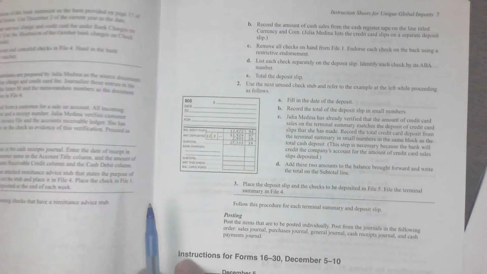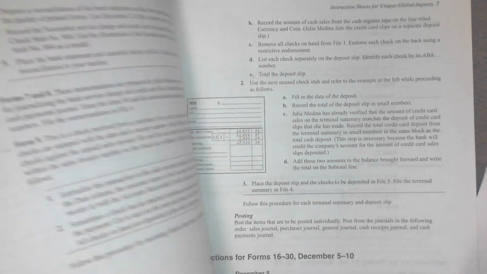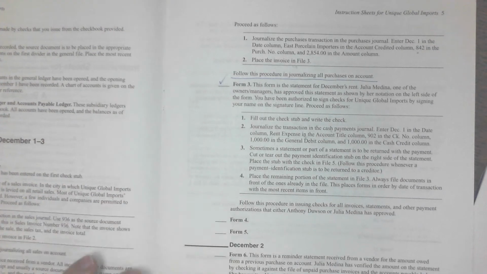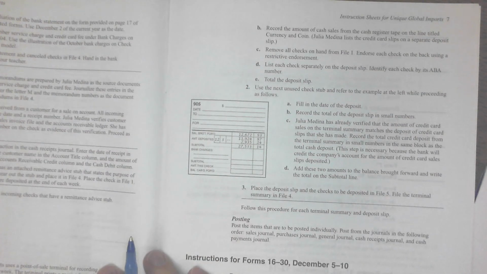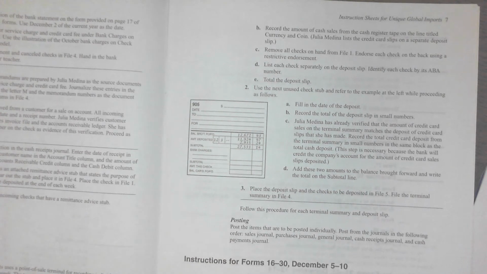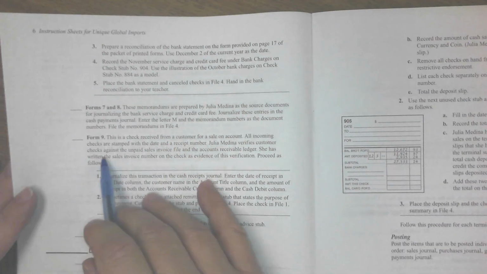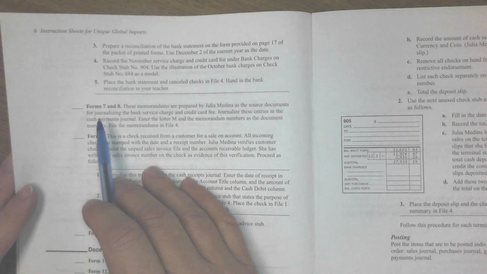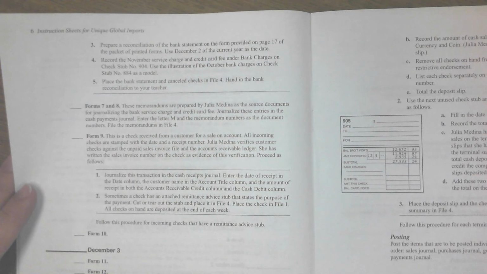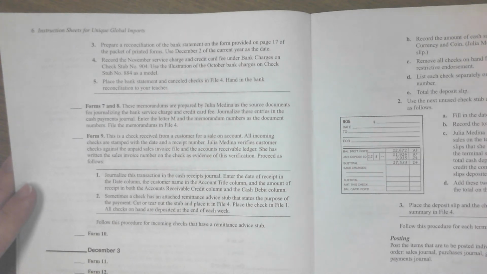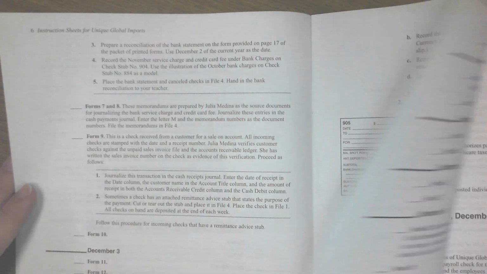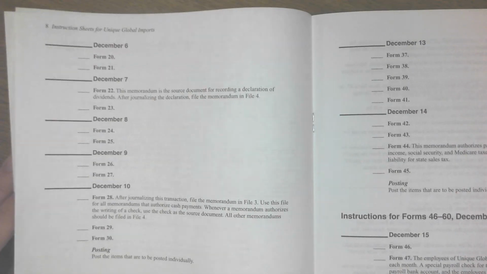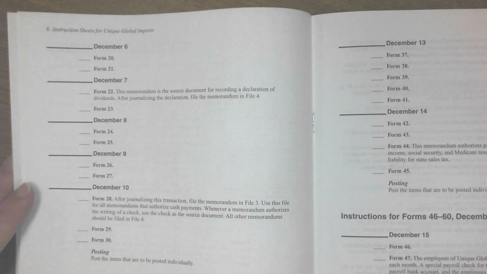And you're probably at least halfway through December 2nd. You got some extra steps there, so the expectation for today is to get at least halfway through December 2nd if you don't make it completely through. And then going on the rest of the week until we get this finished, I'll assign 1 or 2 days of transactions per class period.